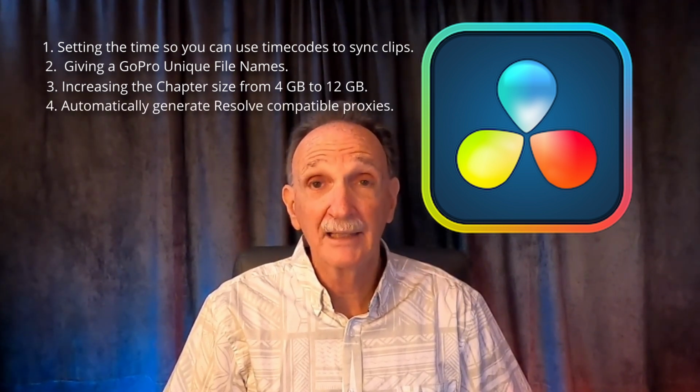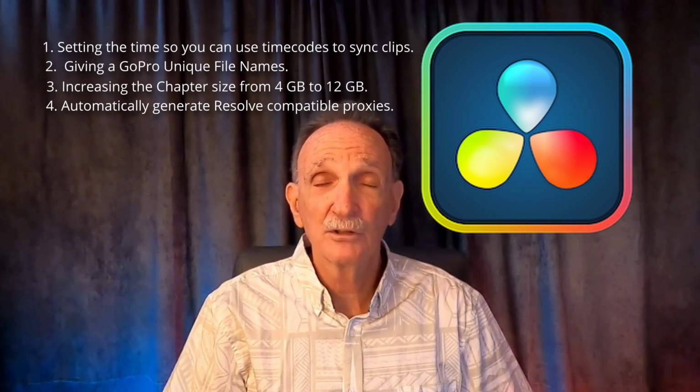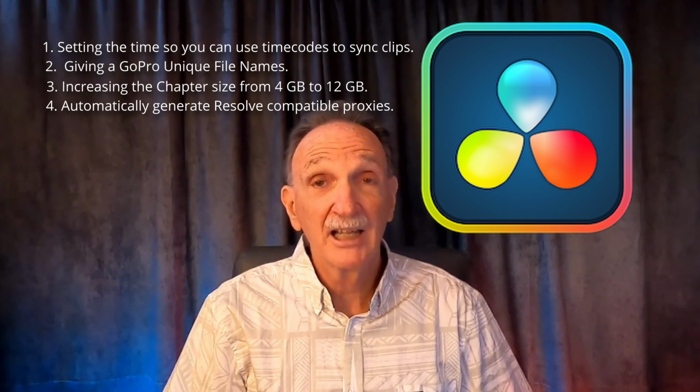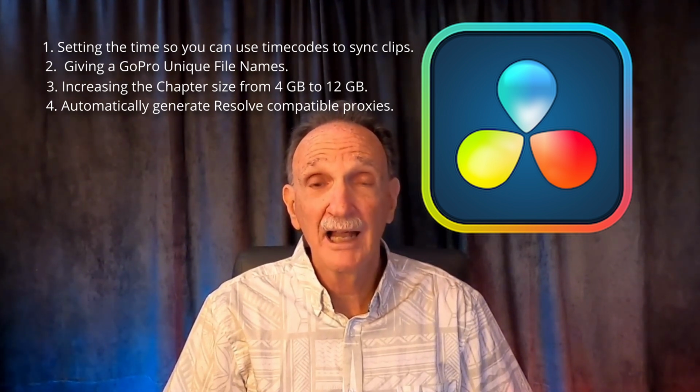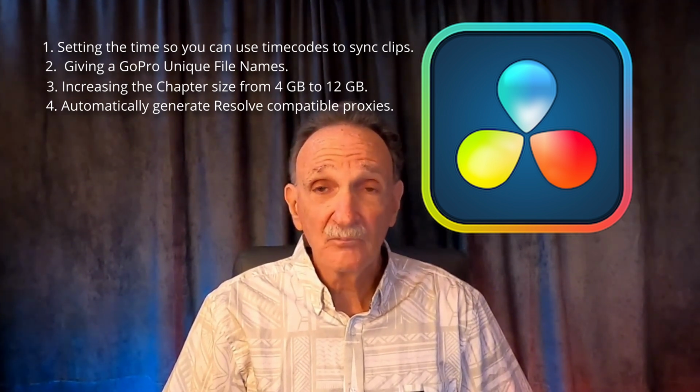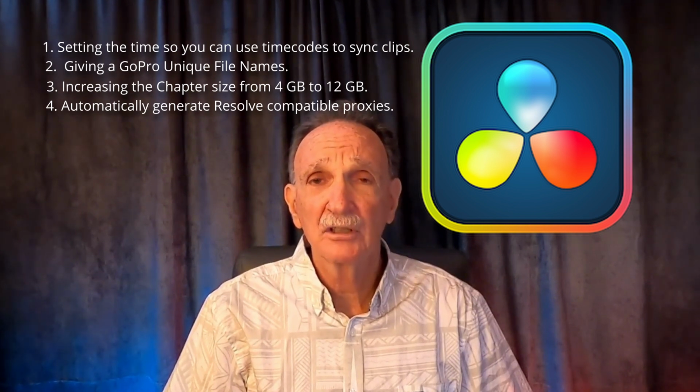I mean automatic. They're just there. So that's really useful if you like to use proxies. And I encourage you to check out GoPro Labs. There's many other features that you can add to your GoPro. And so stay tuned for these 4, though, that will affect using GoPros to edit multicam timelines.